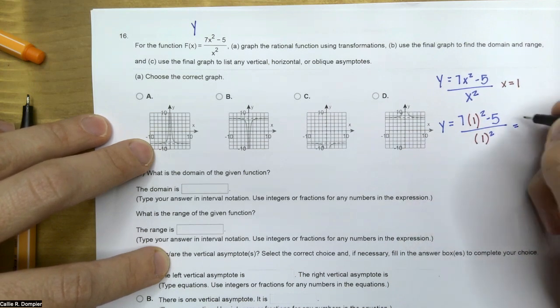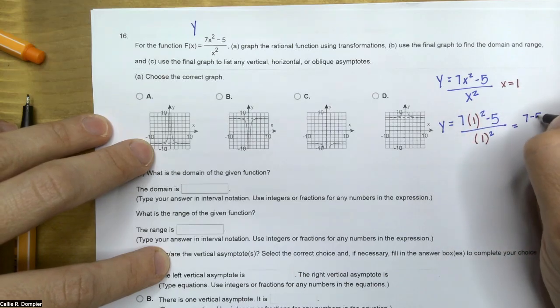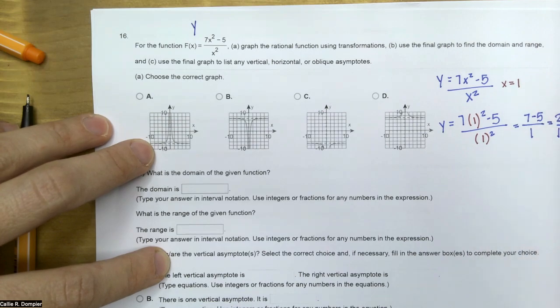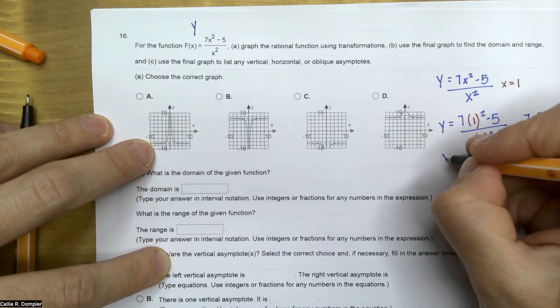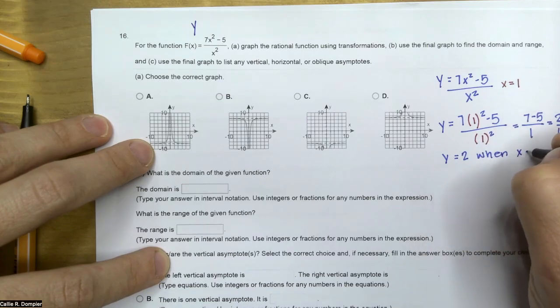Good? We'll just solve that. 1 squared is 1, times 7 is 7, minus 5 over 1, which is 2 over 1. So y equals 2 when x equals 1.